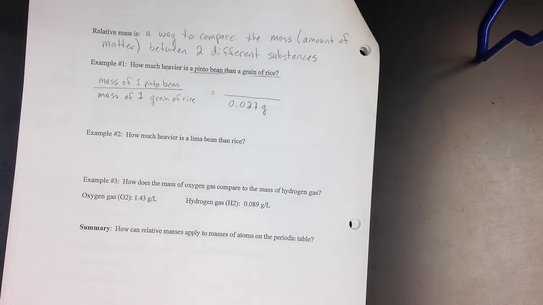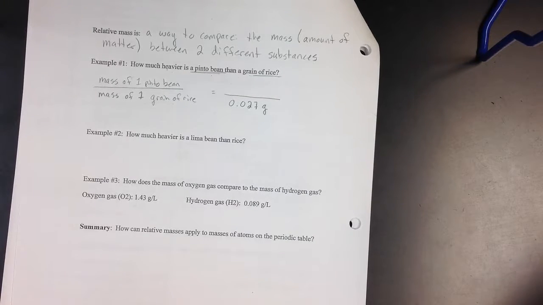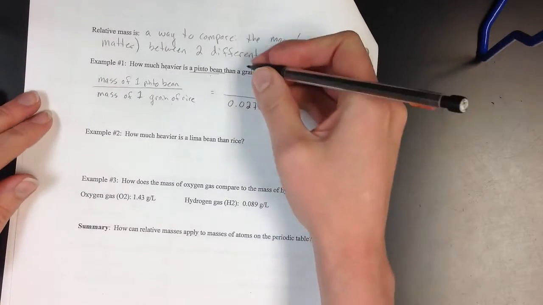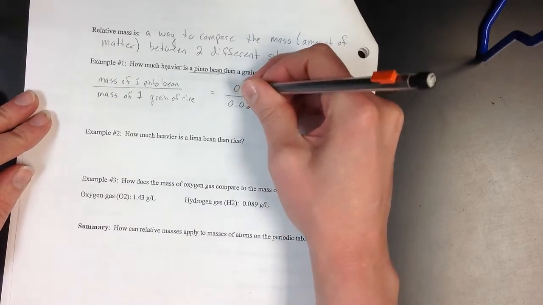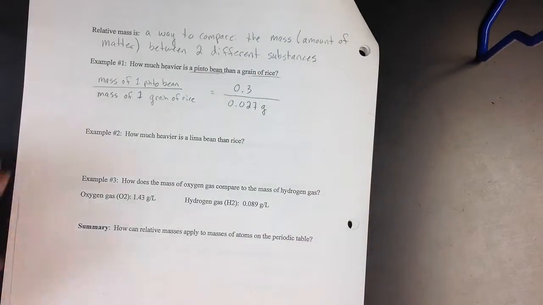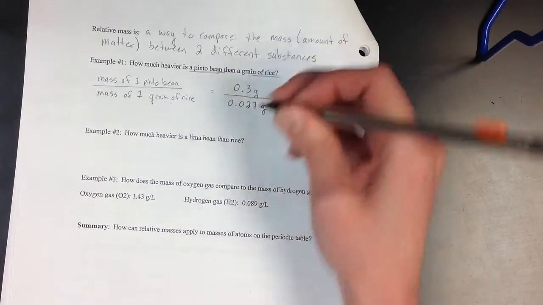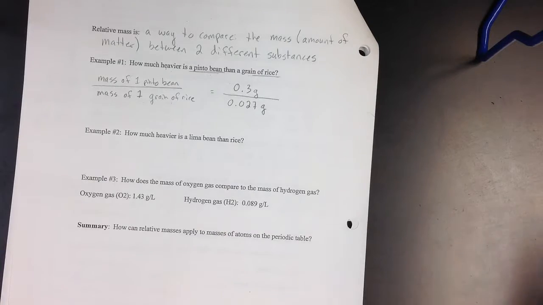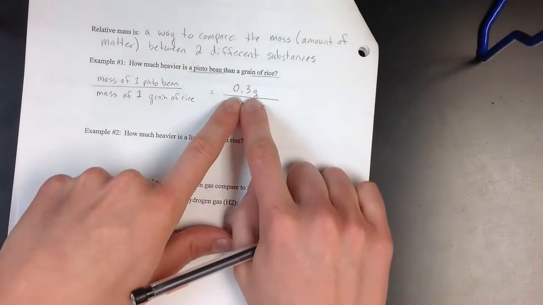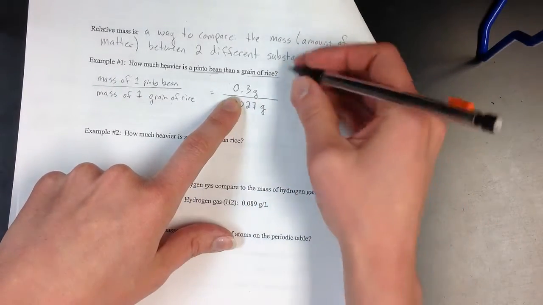Now, what about my pinto bean? Well, some of you in class did the pinto bean, so you could use those numbers. I just did it now for my own peace of mind, where I measured out 10 pinto beans, took that mass divided by 10. I have each pinto bean being about 0.03. So that's the number that I'm going to use. If I took 10 pinto beans divided by 10, that's what I got for its mass.